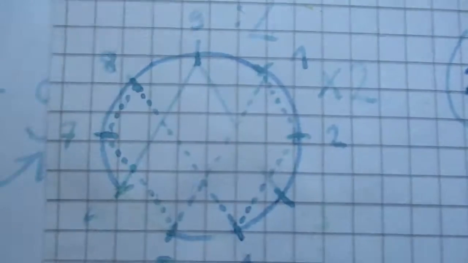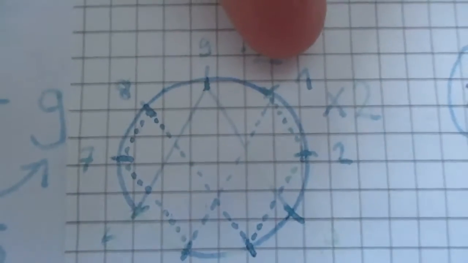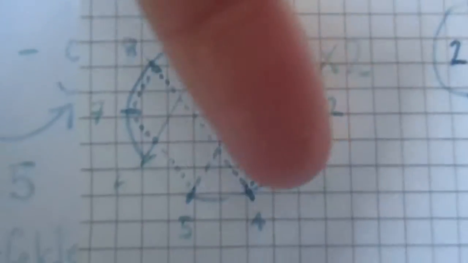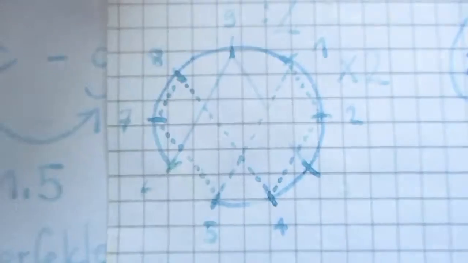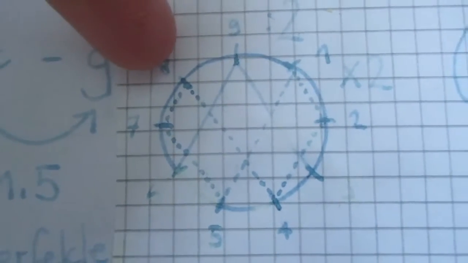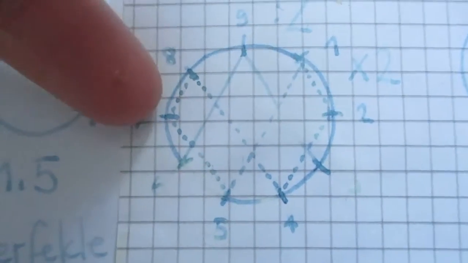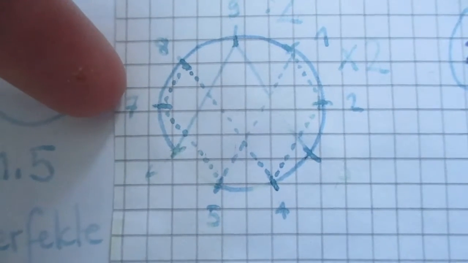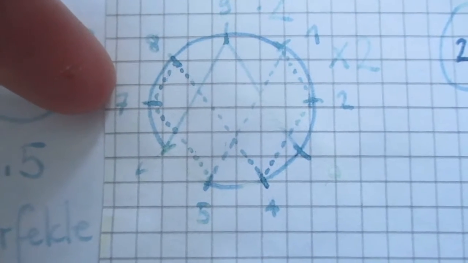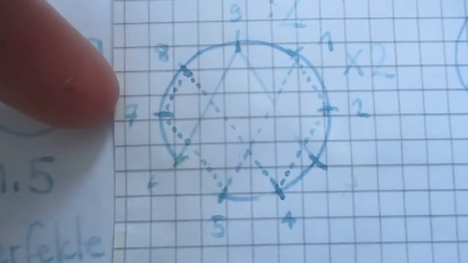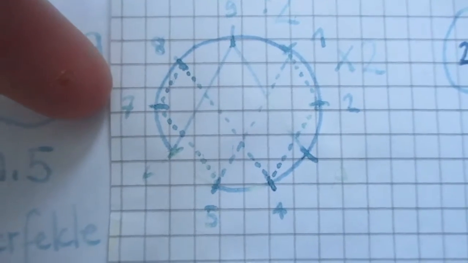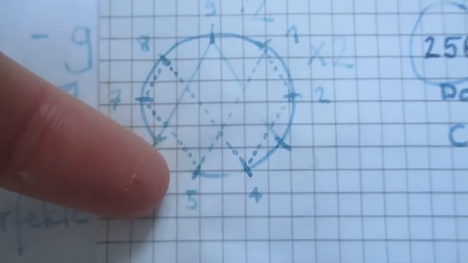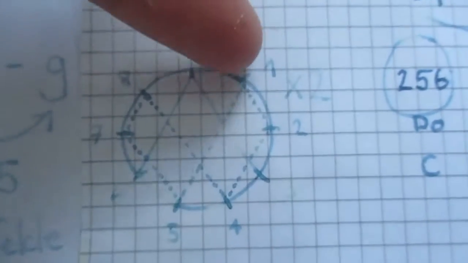So here you see 1, 2 times is 2, and then 2 times is 4, 2 times is 8, and then 2 times is 16, but 6 and 1 is 7, and then 2 times 7, wait, would be 14, which would be 1 and 4, a 5. And 2 times 5 is a 10, so we get to 1 again.